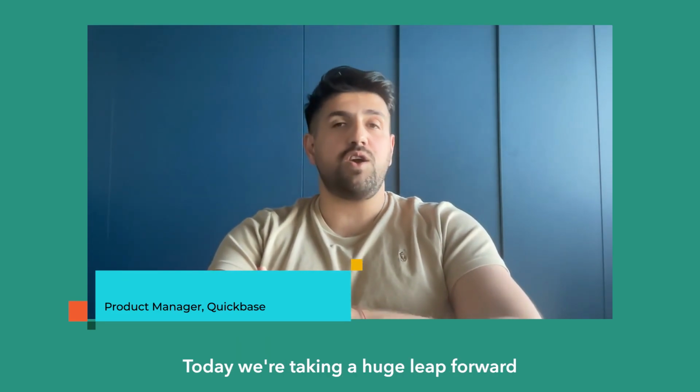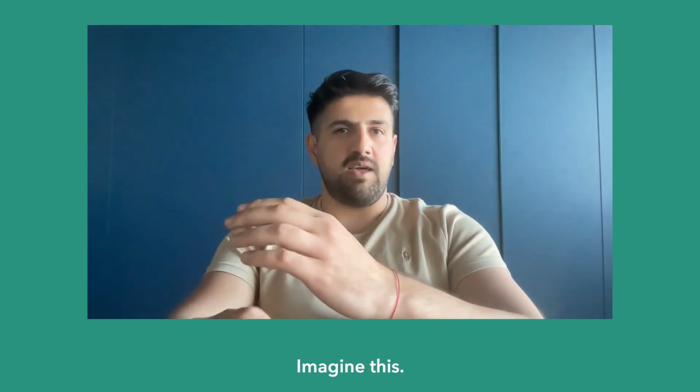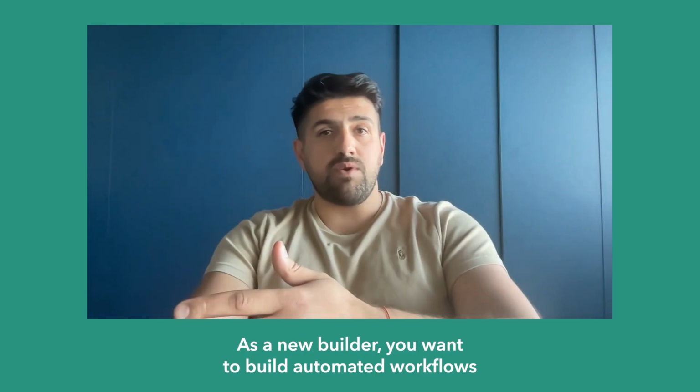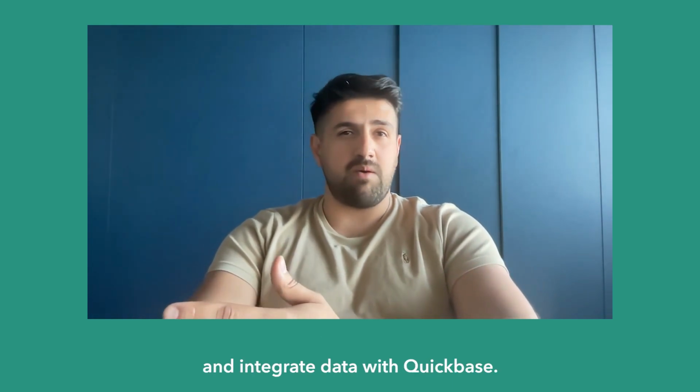Today, we're taking a huge leap forward with the AI Smart Builder for pipelines. Imagine this. As a new builder, you want to build automated workflows and integrate data with Quickbase.